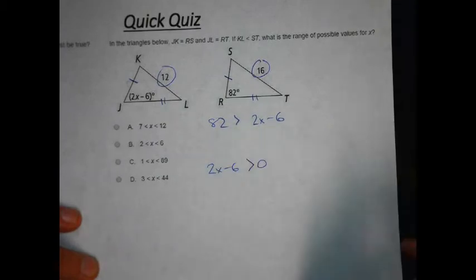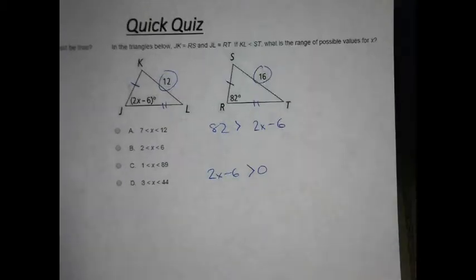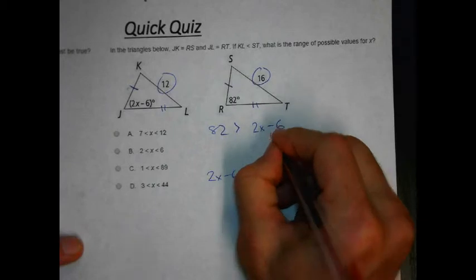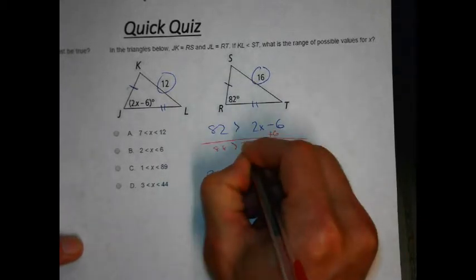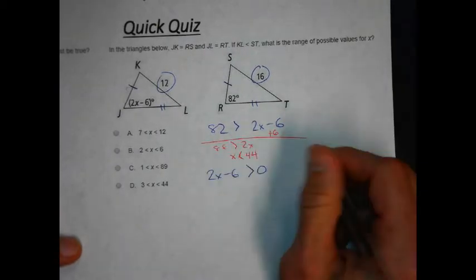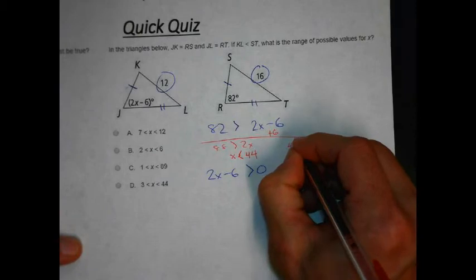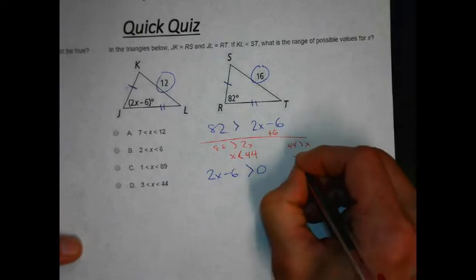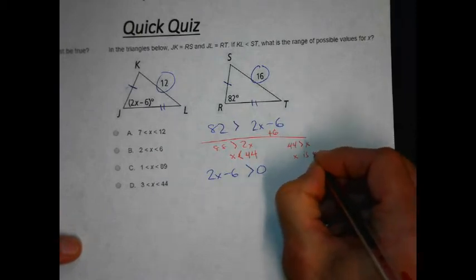Okay, so we got to remember that. So let's solve each one. First step is add 6 to both sides. So 88 is greater than 2x. Therefore, x is less than 44. Hopefully you saw what just happened. Or you can look at it, okay, 44 is greater than x. Still, x is smaller than 44.